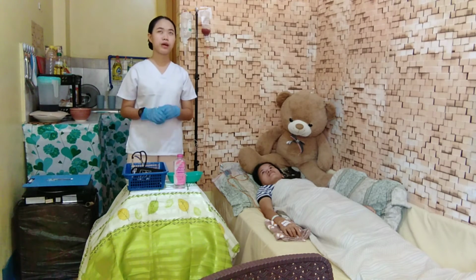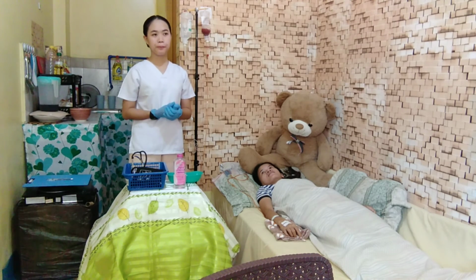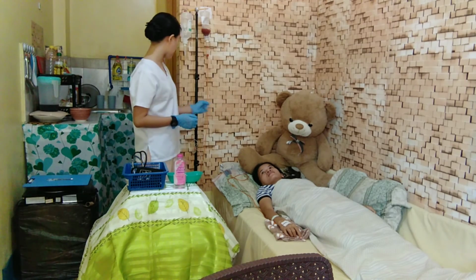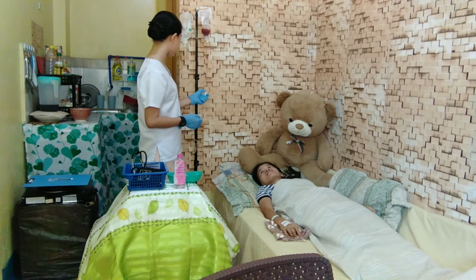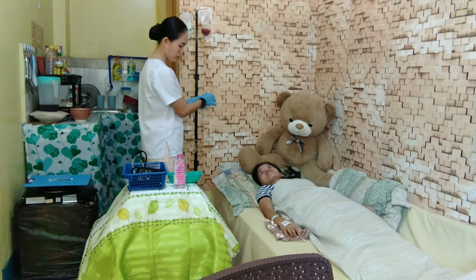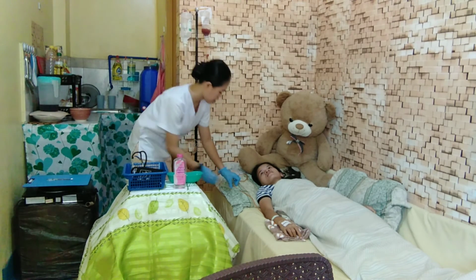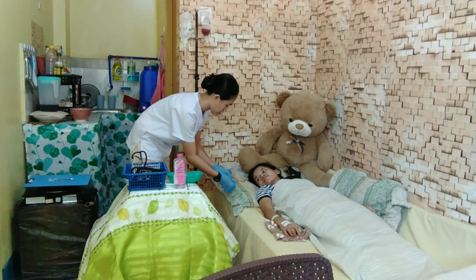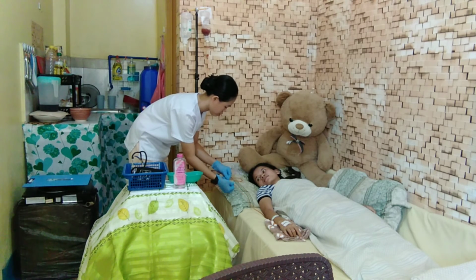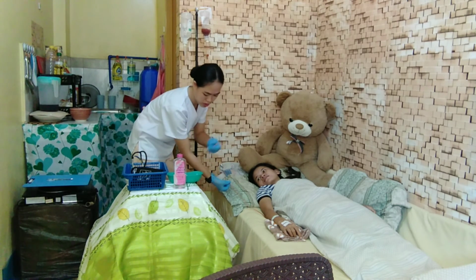Assuming that the blood transfusion is done after 4 hours, we will remove and dispose of the gloves properly and wash our hands. We will lock the roller clamp for the blood transfusion first, and remove the connections and clean.